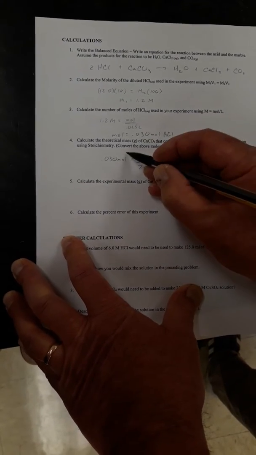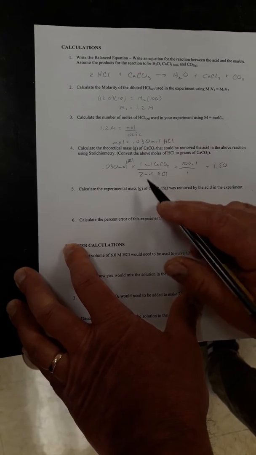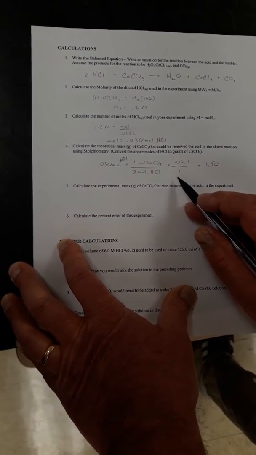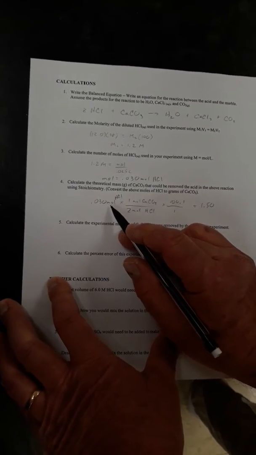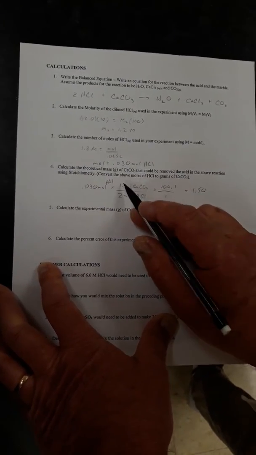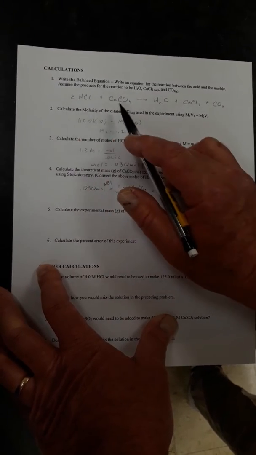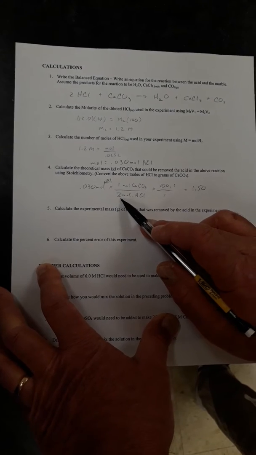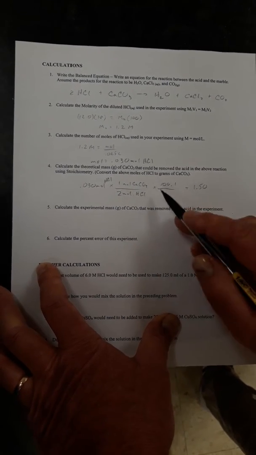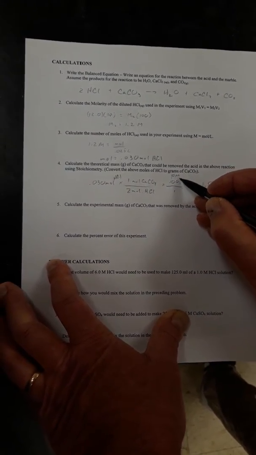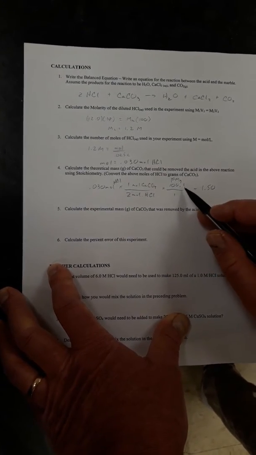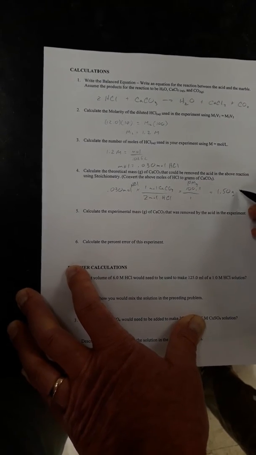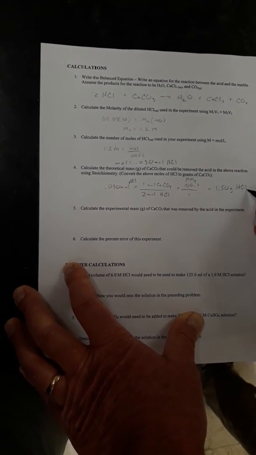Now we have to convert moles of HCl to grams of calcium carbonate that can be dissolved. So we take the 0.03 moles of HCl, we convert it to moles of calcium carbonate. We see the mole ratio is 2 to 1 or 1 to 2. So for every 1 mole of calcium carbonate, it takes 2 moles of HCl. And then the formula mass of calcium carbonate is 100.1. Multiply that out and you get 1.5 grams of calcium carbonate.